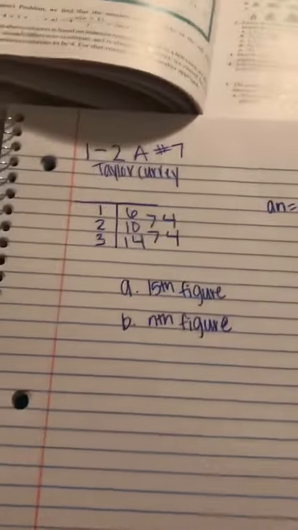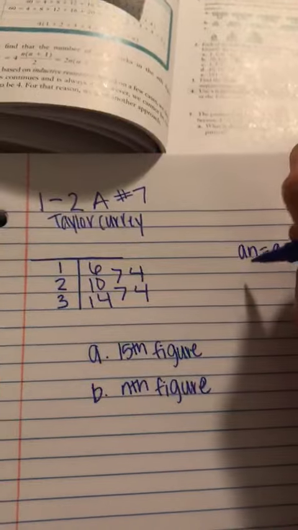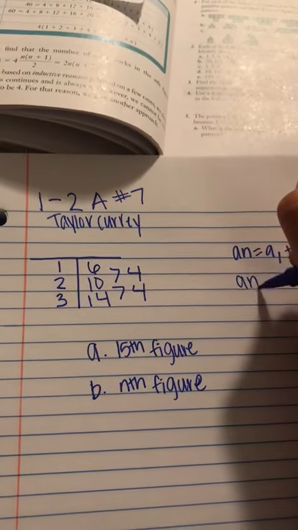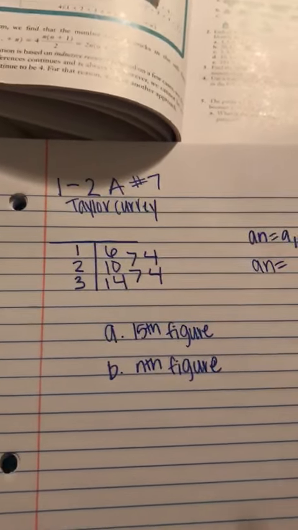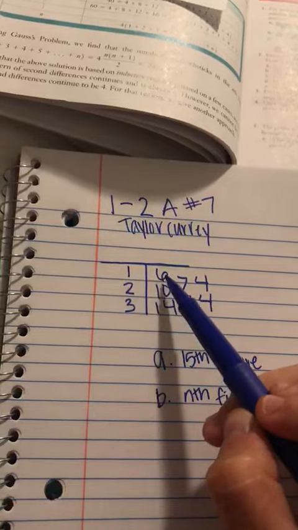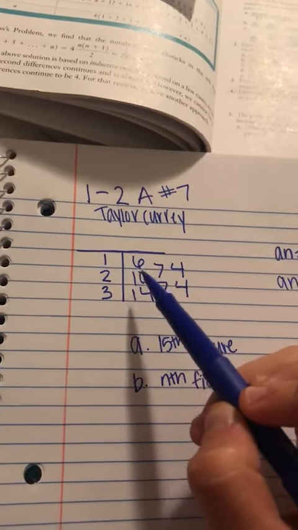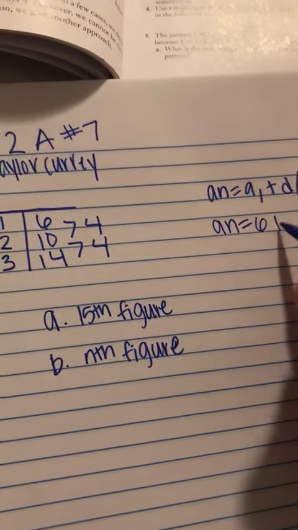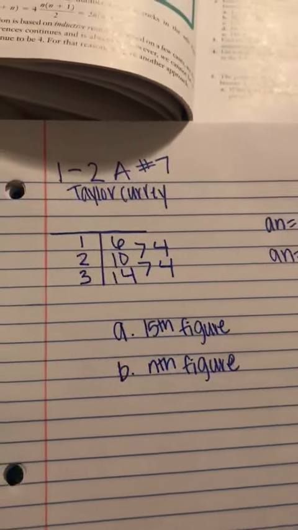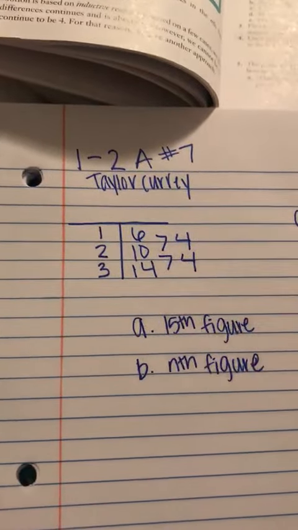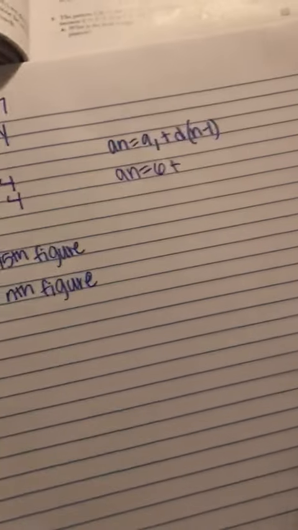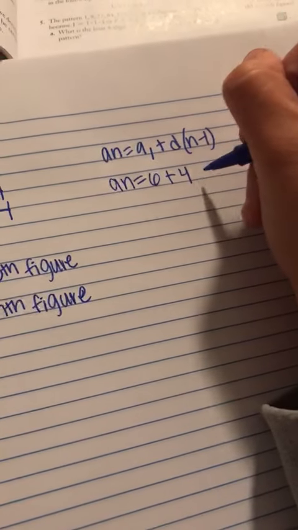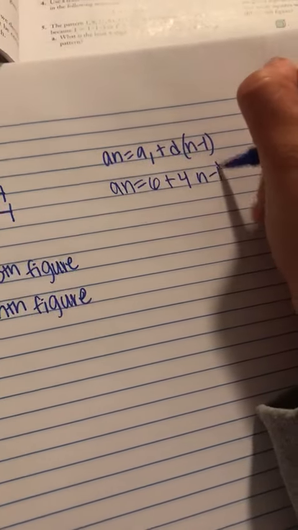So we're going to plug that in from our table. a_n equals a_1, which is always the first number in our table, so it'd be 6. So we would plug 6 in and we do plus d, which is the number that it's changing by, so we would do 4, and then we just do (n minus 1).